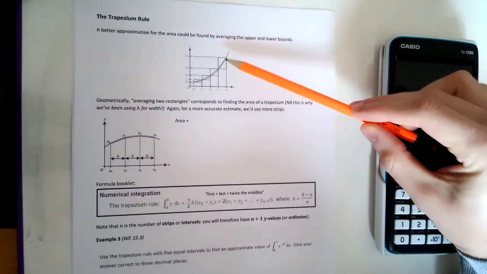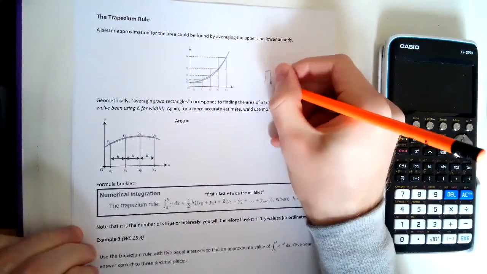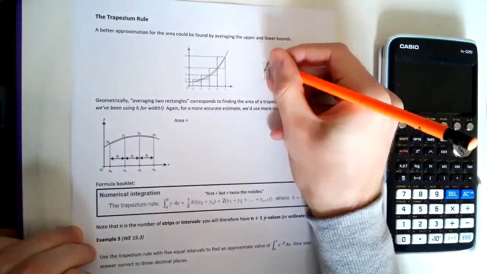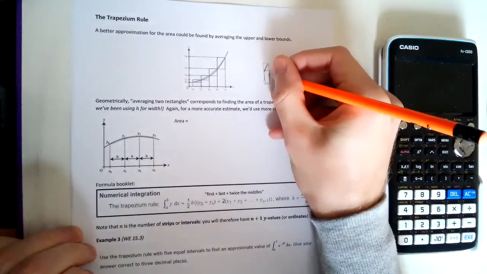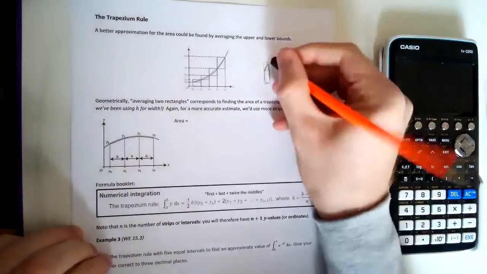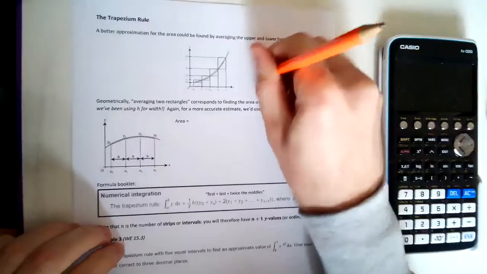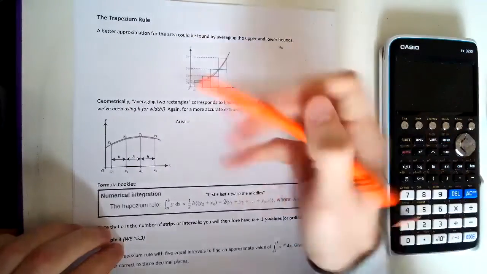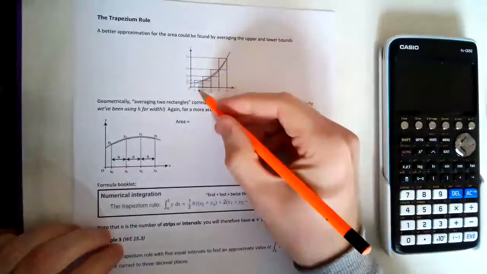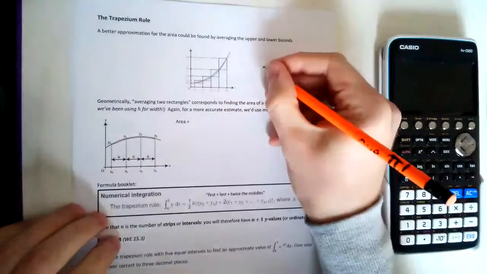If we average the two, we should get a better approximation. Now, if we average two rectangles, so here's a rectangle, and here's a rectangle just above it, if I average them, that gives me a trapezium, look. So that's why it's called the trapezium rule. We're still going to call this distance from the bottom h, the height of the rectangles, and you could also call it delta x.